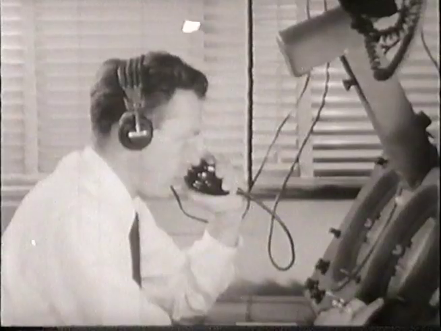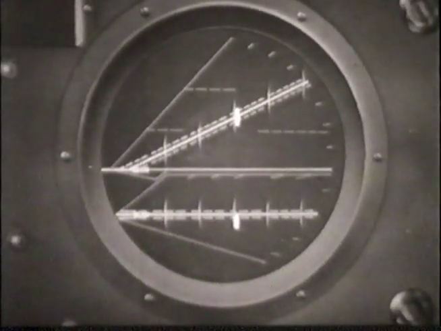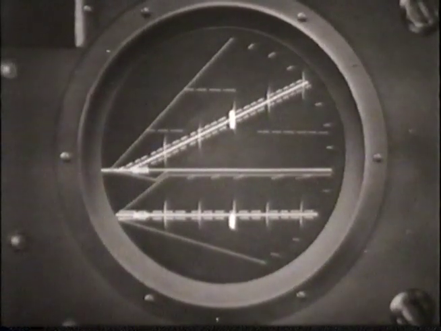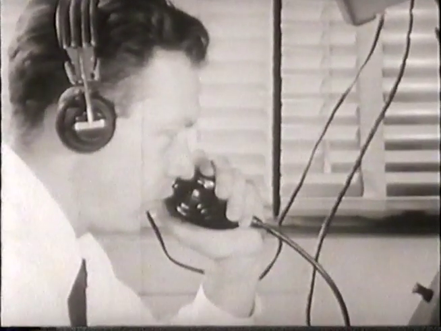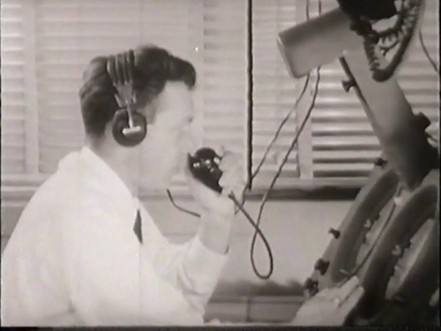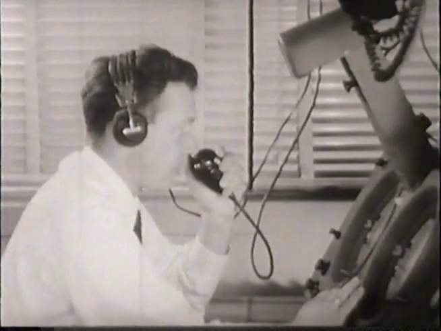TCA 276, on glide path, 6 nautical miles from touchdown. Turn right 5 degrees. New heading 285. Four nautical miles from touchdown.